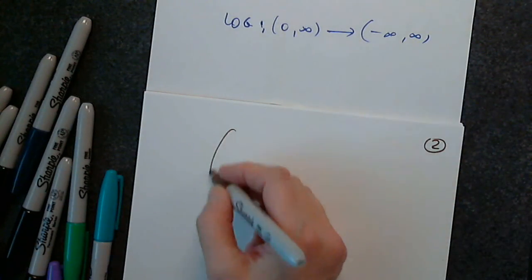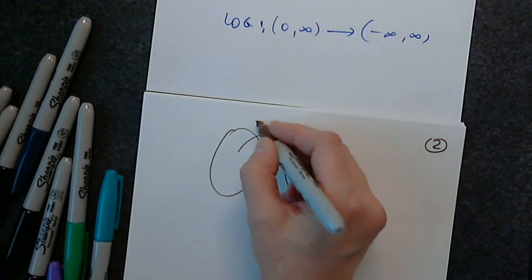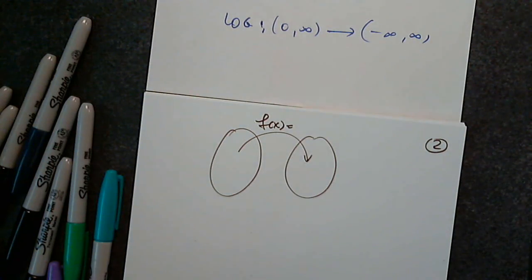So can anyone give us an exponential function?